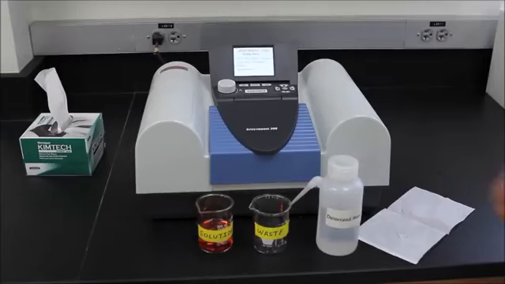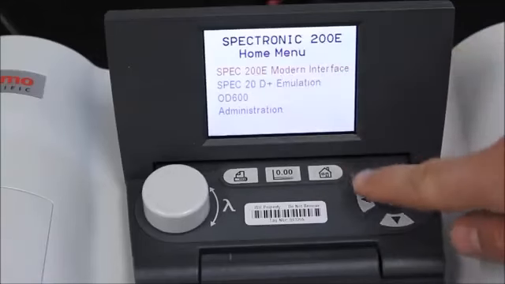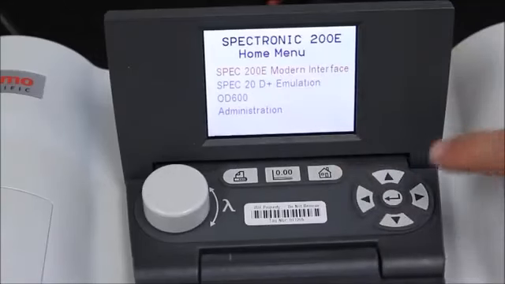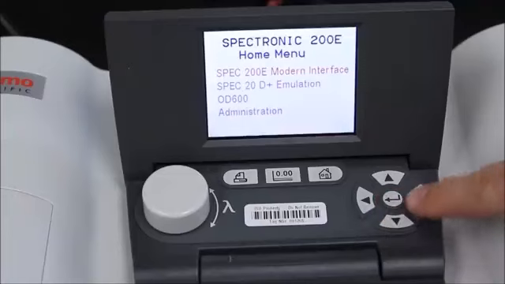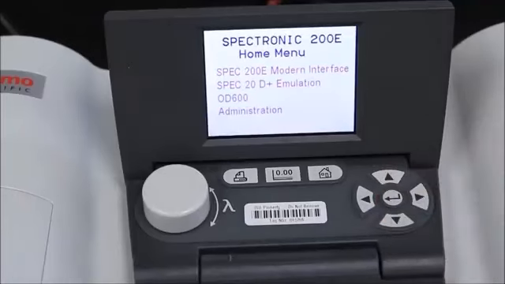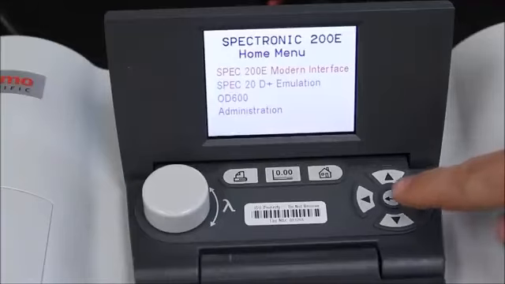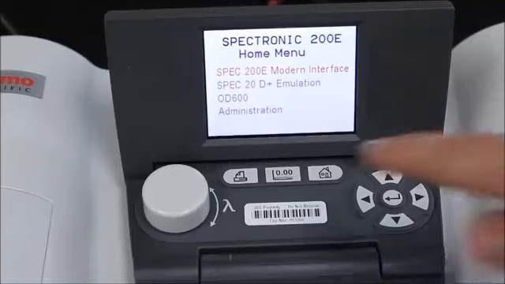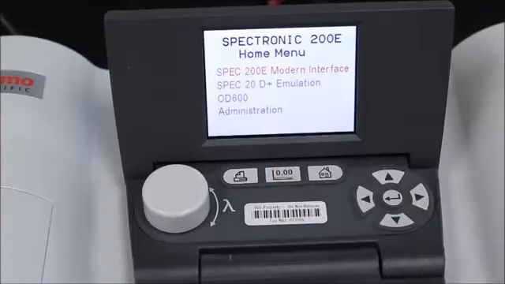When you are ready to use the instrument, it should already be turned on with its home menu displayed. This menu can be returned to by pressing the Home button. On the right-hand side are the up, down, left, and right-facing arrows, which are used to navigate within the various menus. And the button in the middle of these arrows is the Enter button, which allows us to select our menu option. We'll use this button to zero the instrument with a blank solution.